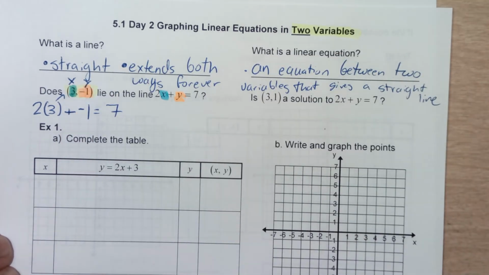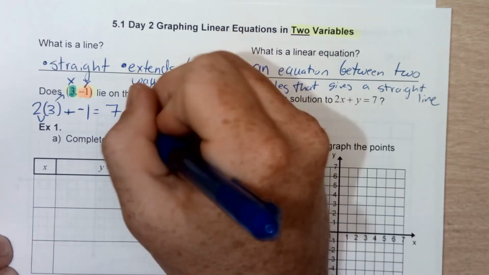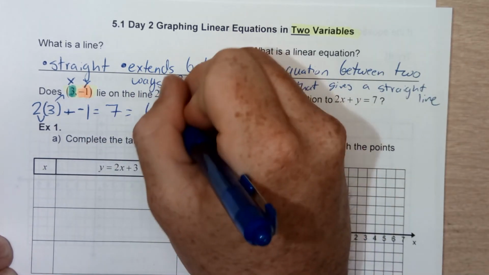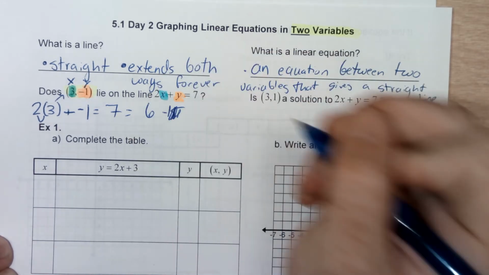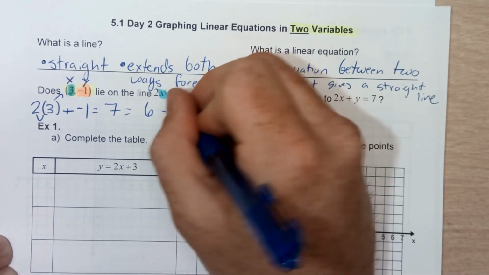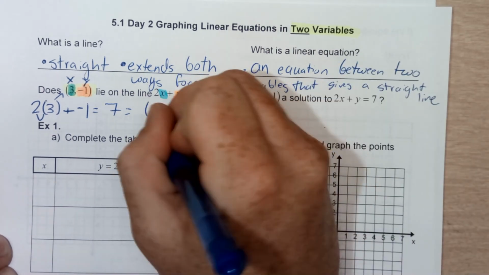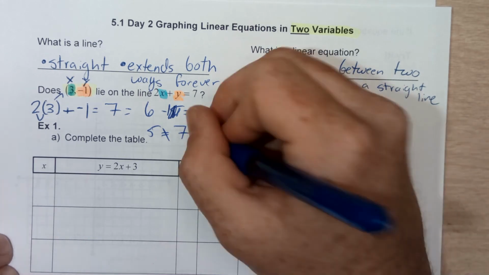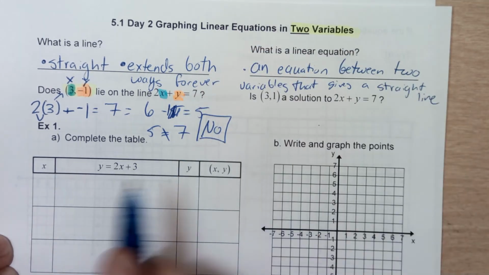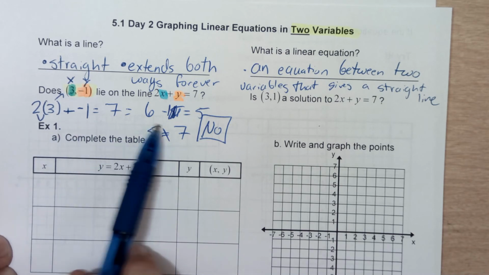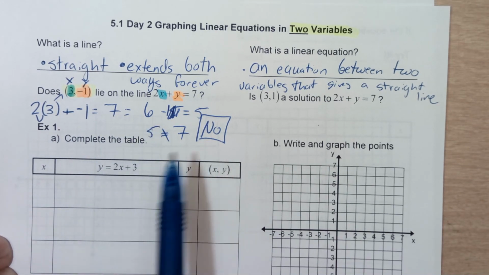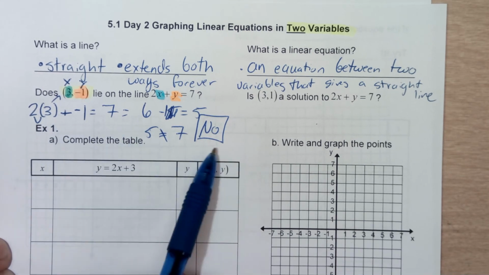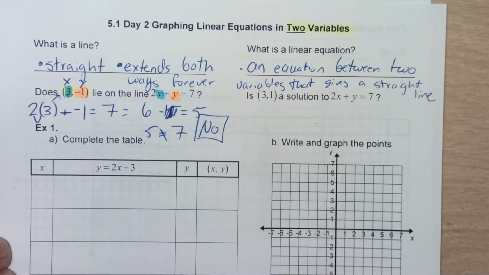So we're going to see if that's correct. 2 times 3 is 6, and 6 minus 1 is 5. And 5 does not equal 7, right? So this does not lie on the line. If we had ended up getting 7 on both sides, then we would know that it is correct. But since 2 times 3 plus a negative 1 does not work, it does not lie on the line.